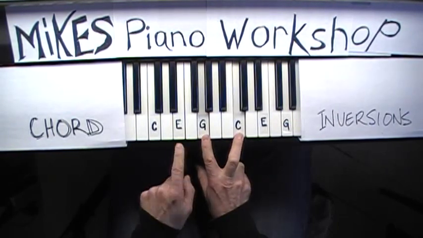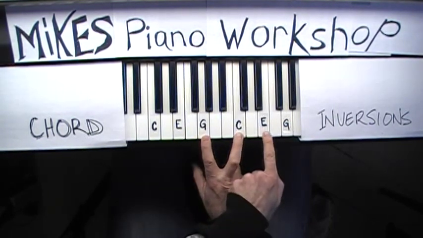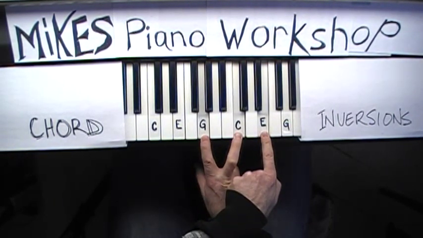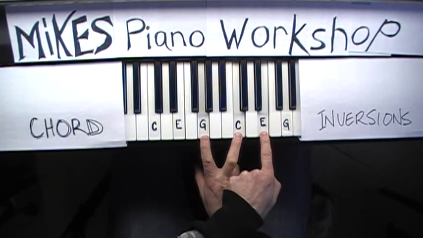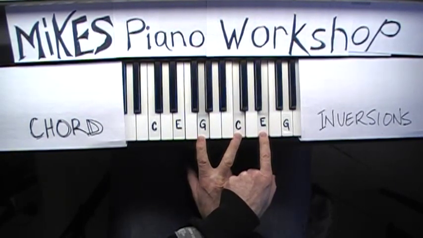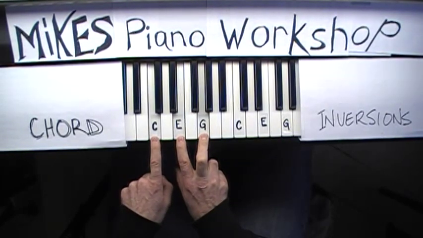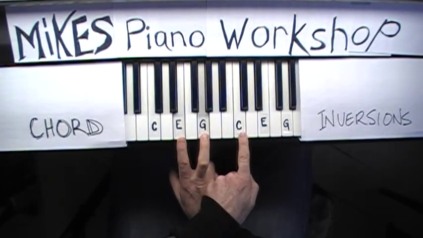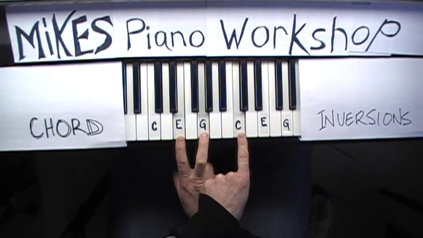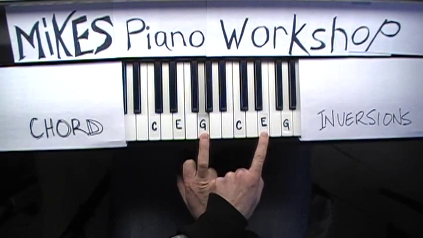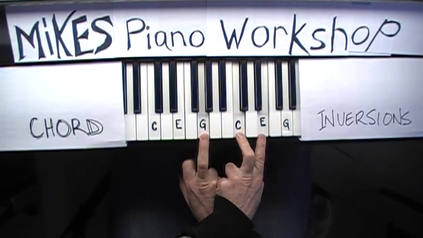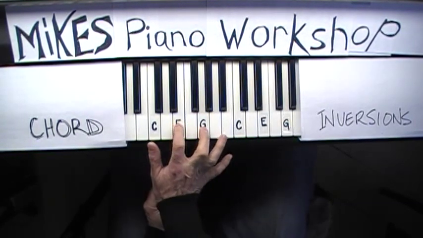Another way, why don't we take that E and put it up here? Okay, that's another version. So that's an inversion of C, isn't it? There's our root. Take that C off, put it here. That's our first inversion. Take the E off here, put it up here. That's the second inversion. I wish I could do it with one hand.